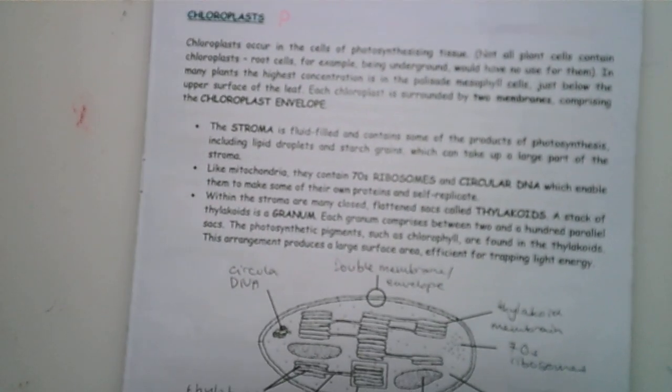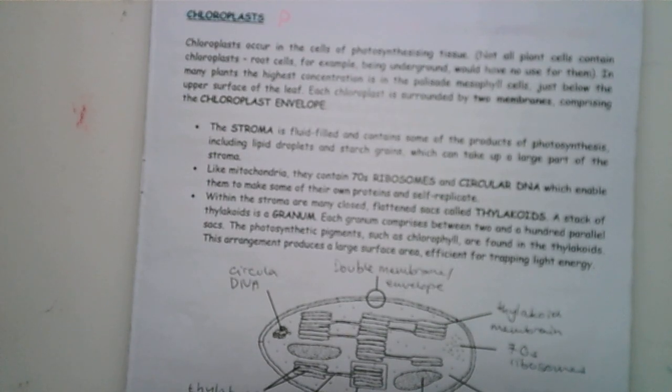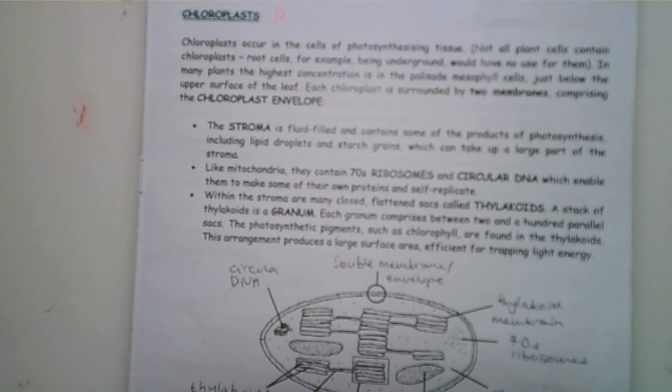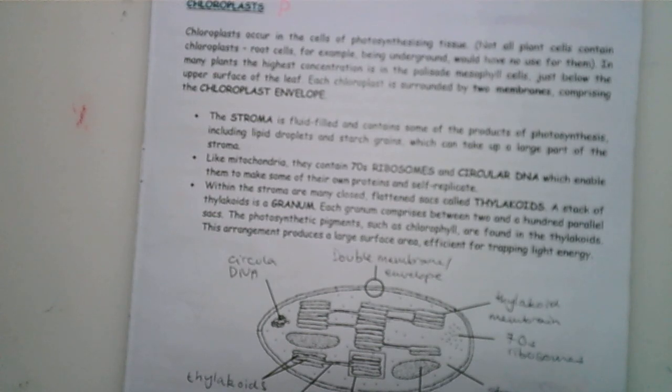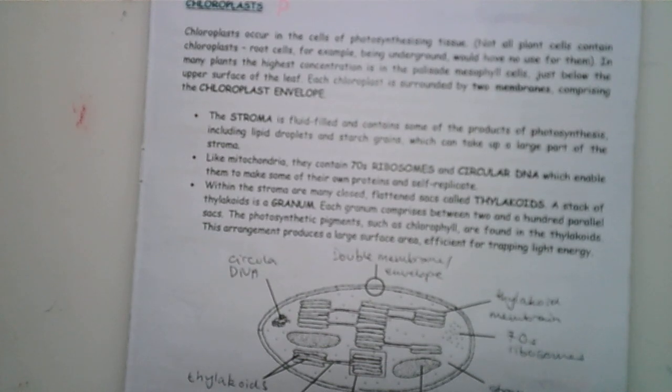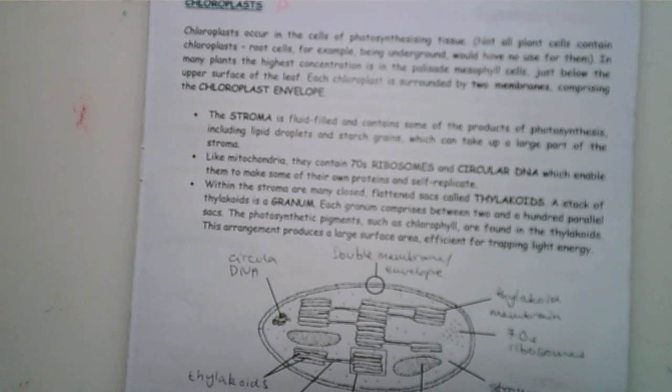So chloroplasts are only in plants, and they occur in the cells of photosynthetic tissue. Not all plant cells contain chloroplasts. Root cells, for example, being underground, don't need them. In many plants, the highest concentration is in the palisade mesophyll cells, just below the upper surface of the leaf. Each chloroplast is surrounded by two membranes comprising the chloroplast envelope. So the stroma is fluid-filled and contains some of the products of photosynthesis, including lipid droplets and starch grains, which can take up a large part of the stroma.